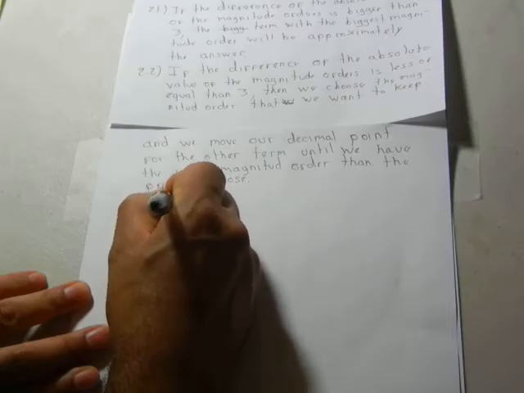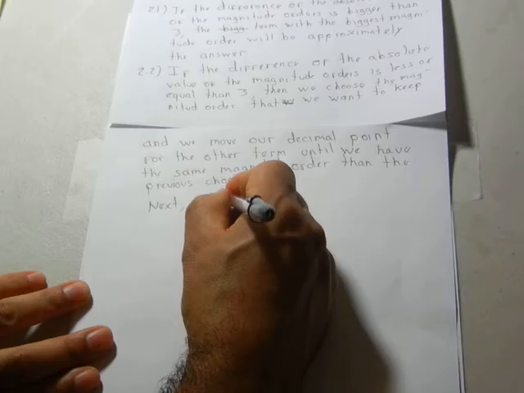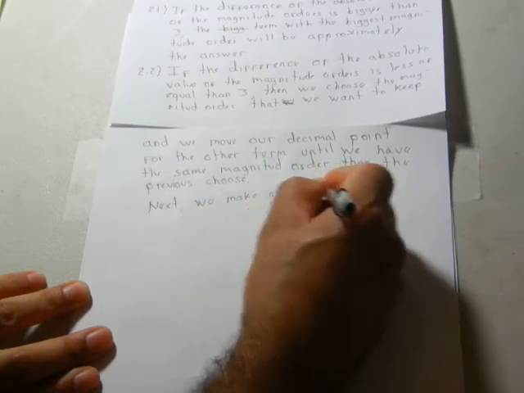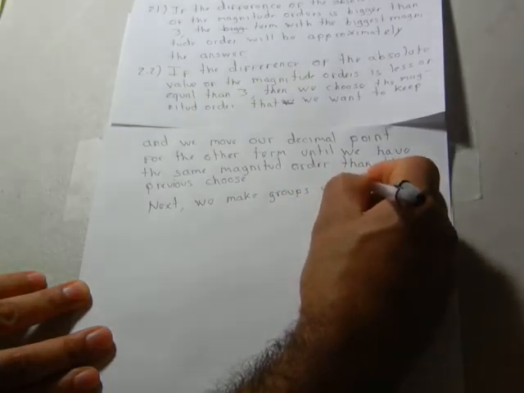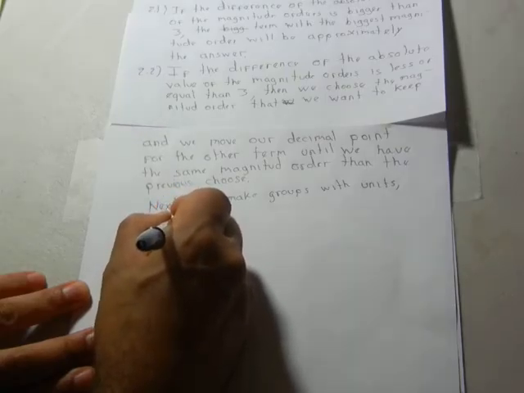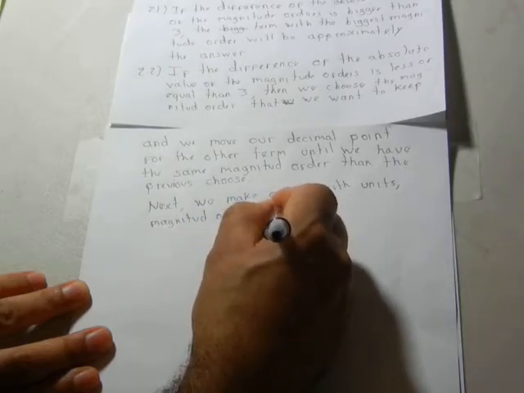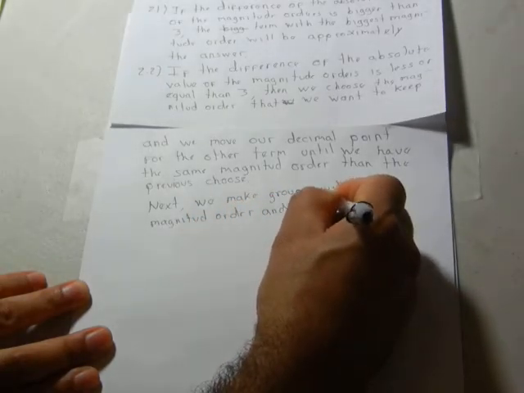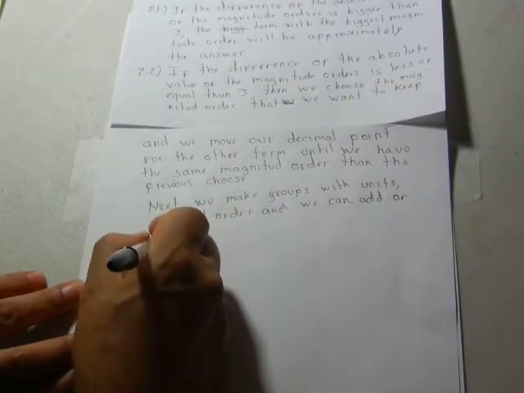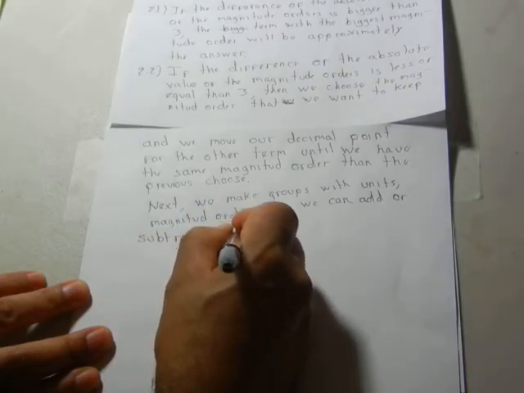Next, we make groups with the same units and magnitude order, and we can add or subtract the numbers.